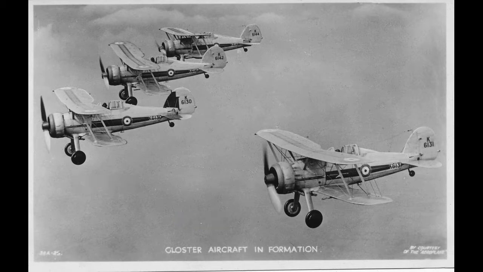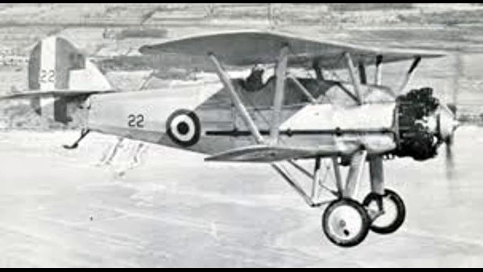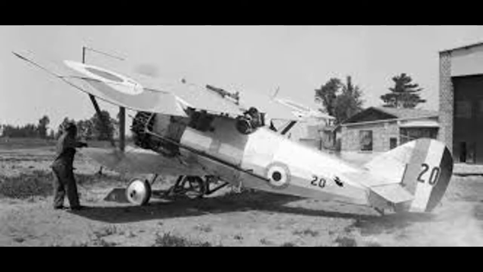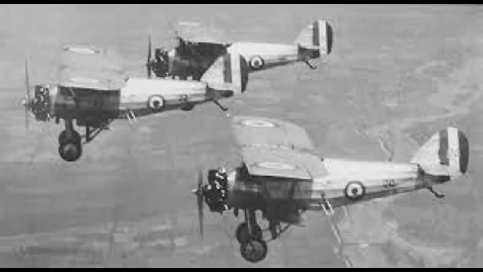So finally, we have the Armstrong Whitworth Siskin, which was the RCAF's primary fighter of the 1930s. So again, biplane, fixed landing gear, two-blade fixed pitch propeller, and an open cockpit. So this entered service in 1926 with the RCAF and stayed in service, only being replaced in frontline service with the Hawker Hurricanes at the outbreak of World War II in 1939. Speed 136 miles per hour and the range of 243 nautical miles.